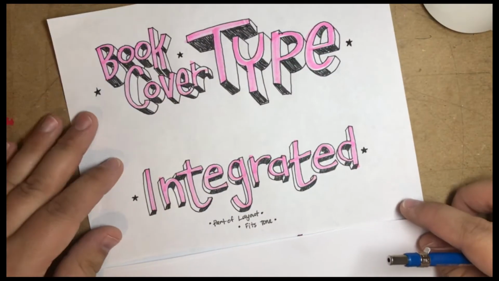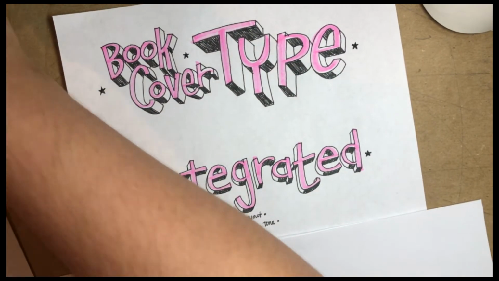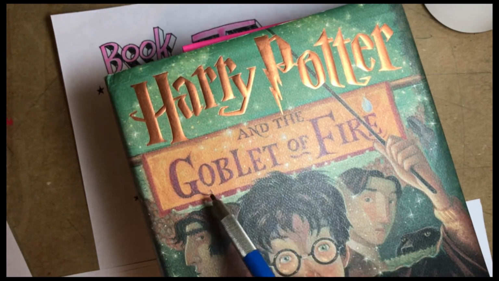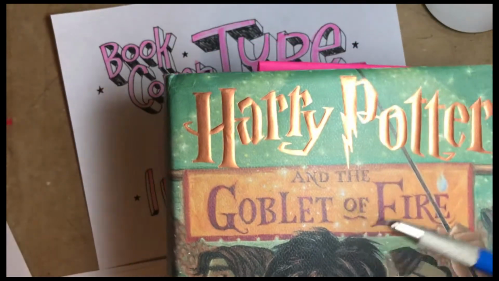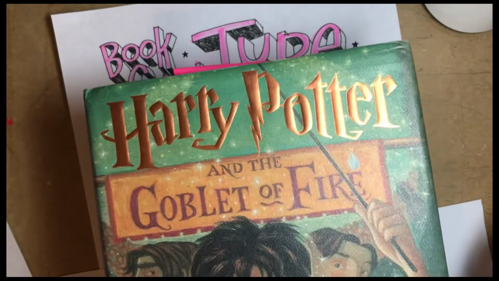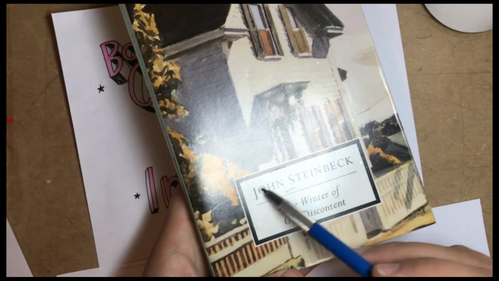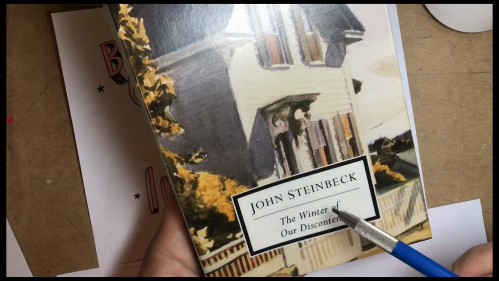So making sure your type is integrated, make sure it fits the tone of the book. Harry Potter, there's lots of these little serifs. The letters aren't the same size. Fits the, not whimsical, but the tone of it. A much more serious book, straightforward type, fits that tone better.